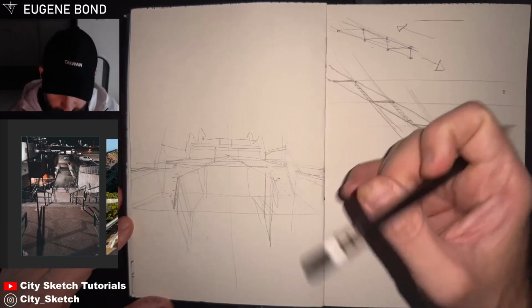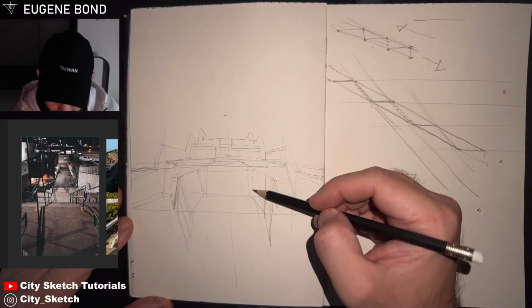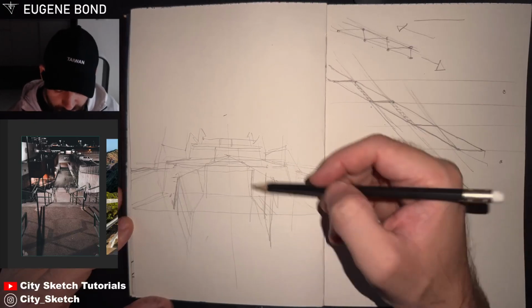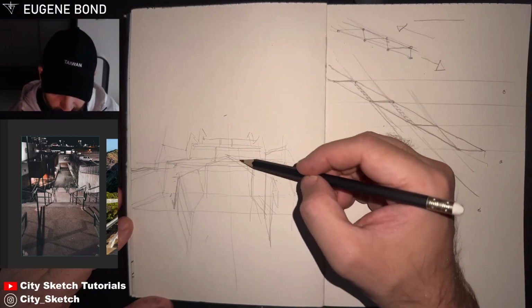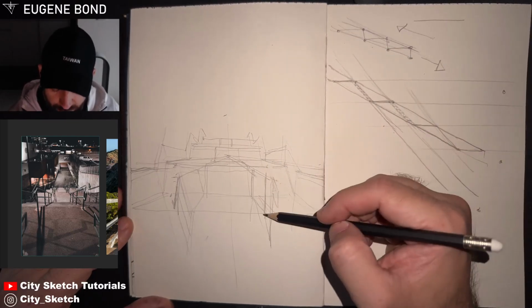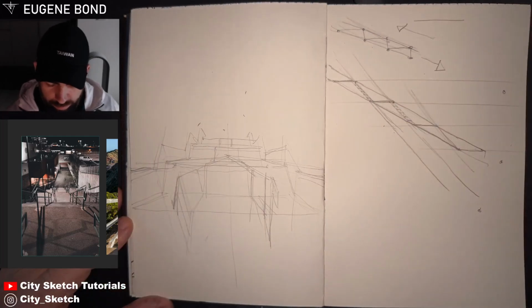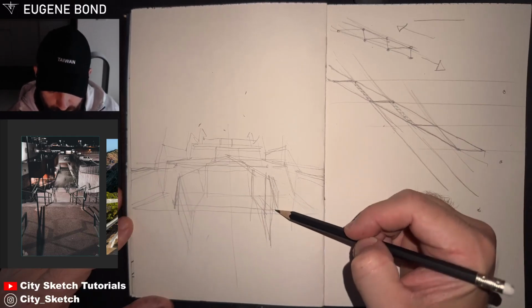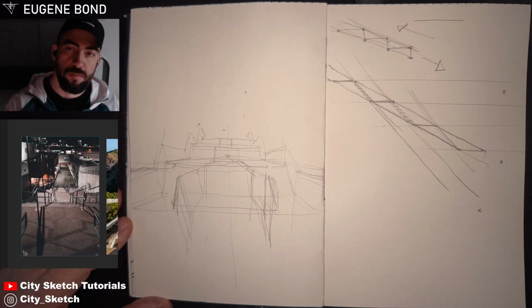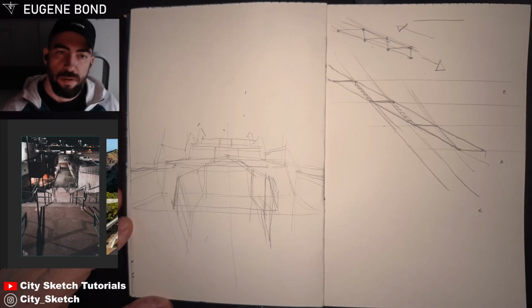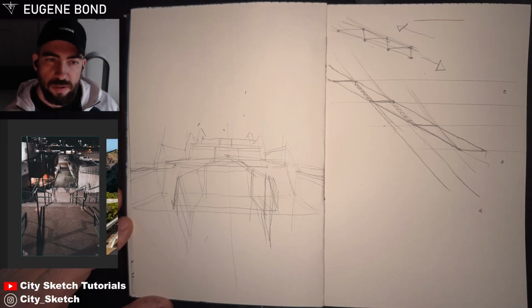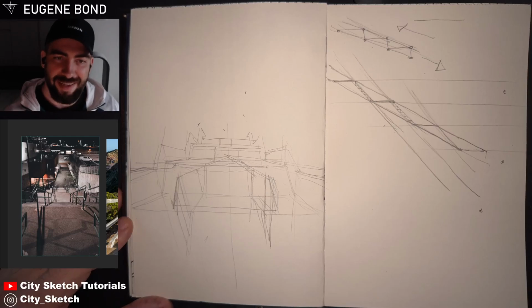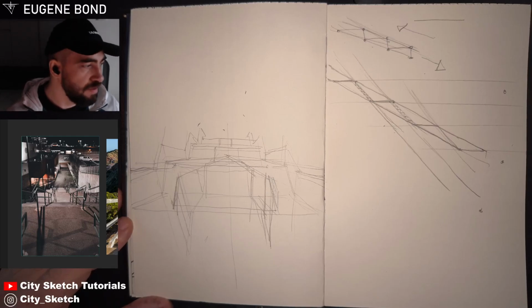So every drawing with a complex structure is an interesting dance of calculations and, let's say, perspective, mathematics, and abstract design, this abstract quality.